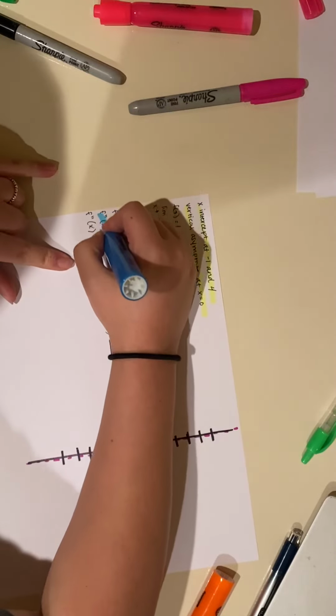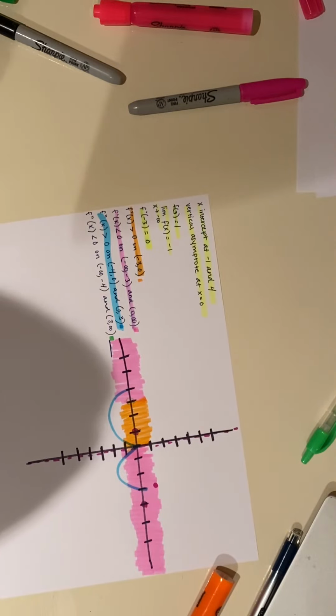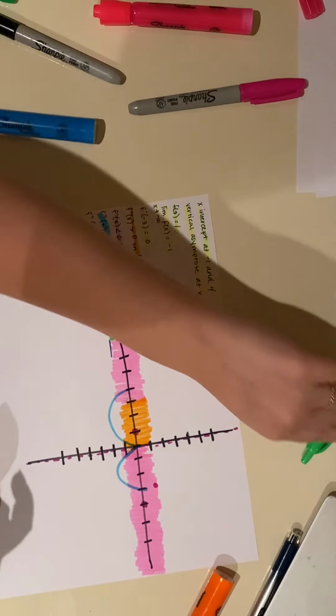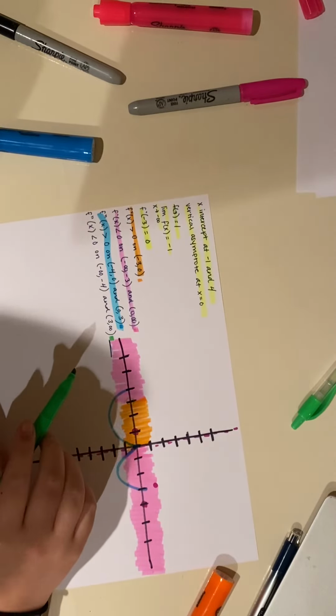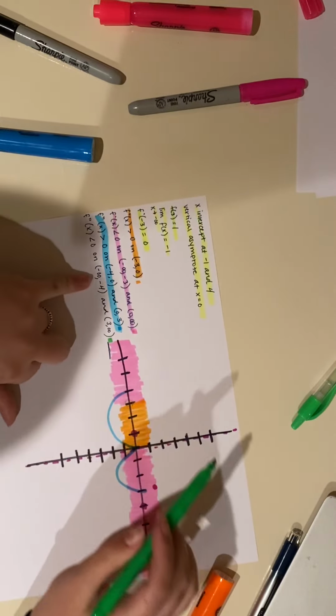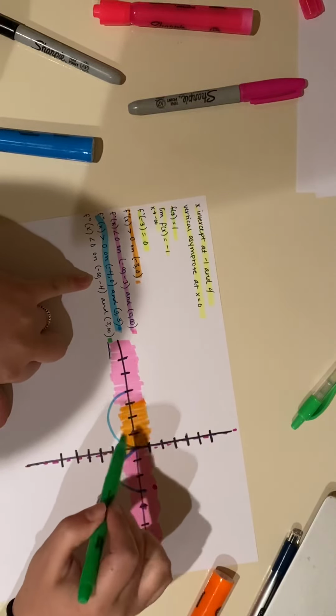So that was our concave up, and now we're going to do concave down, which just like last time, I'm going to do in green. So this is going to be from -infinity to -4, and of course concave down is going to be like a rainbow shape.